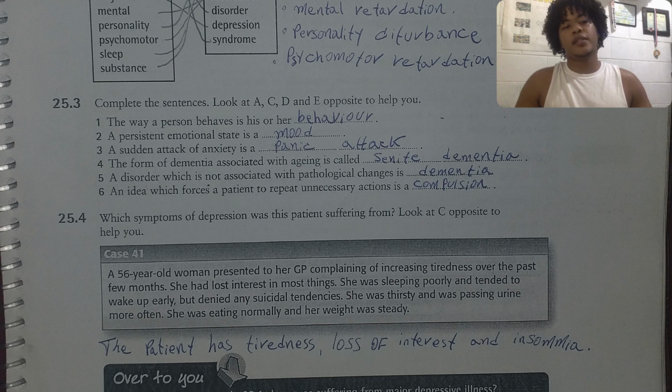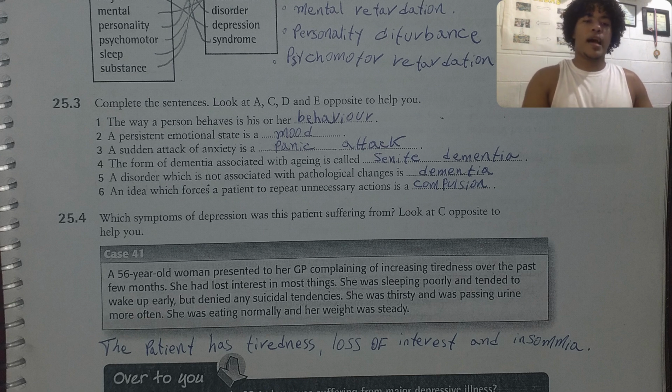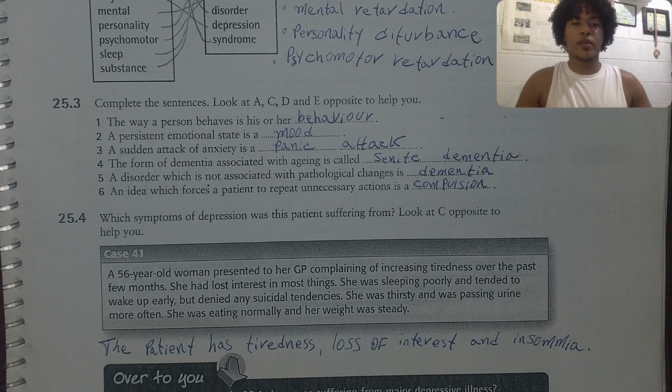Exercise 25.4. Which symptoms of depression was this patient suffering from? Look at C opposite to help you. Case 41. A 56-year-old woman presented to her GP complaining of increasing tiredness over the past few months. She had lost interest in most things.